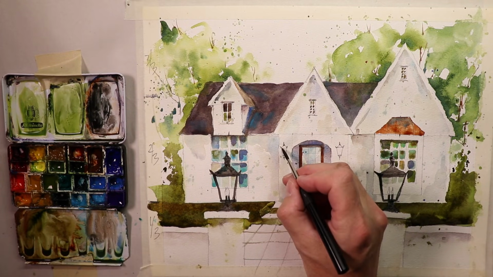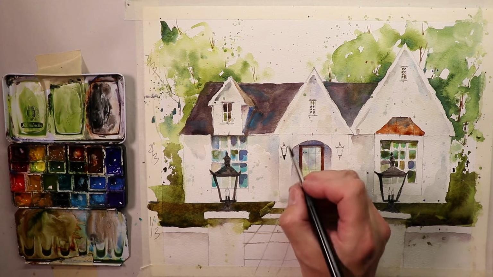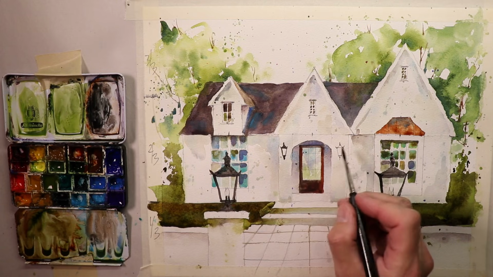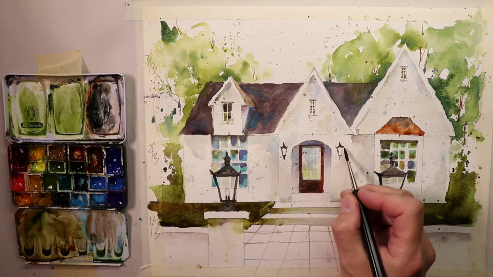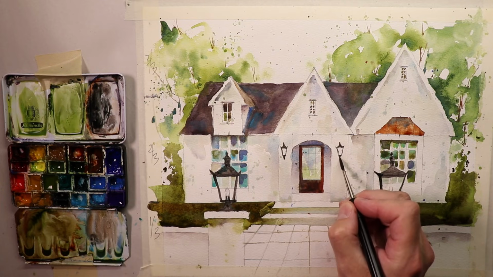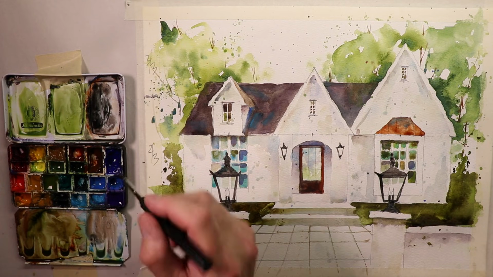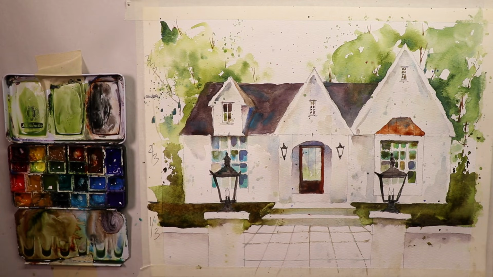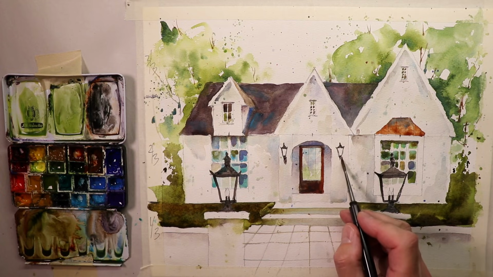So we're going to carefully, we'll put some shadow on those too, on these light fixtures. And then maybe we'll put a little purple, and we'll just add some shadow underneath these. Just like that.